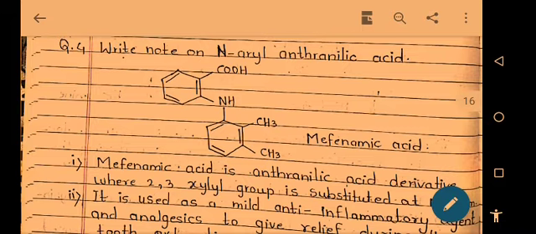Next point, write a note on N-aryl anthranilic acids. In mefenamic acid, CH3, NH, COOH.